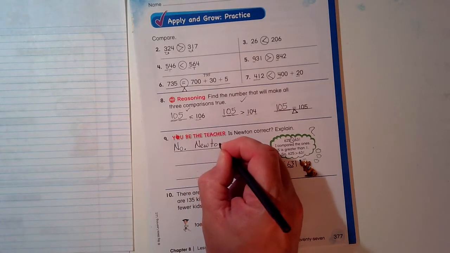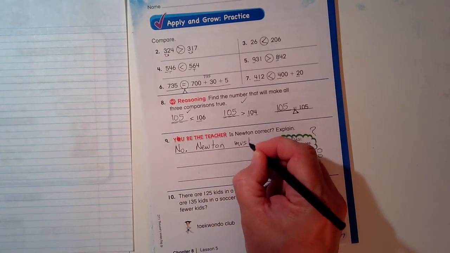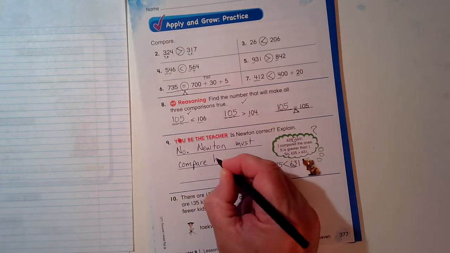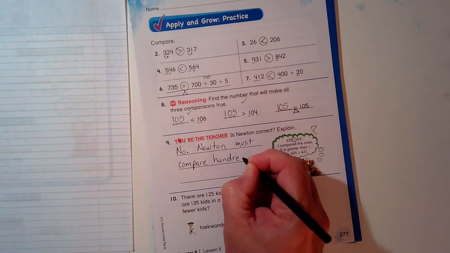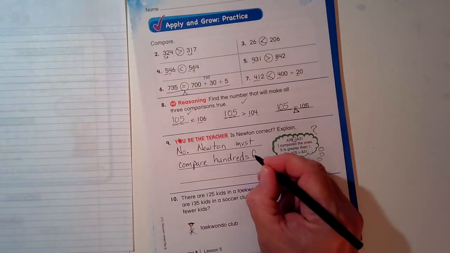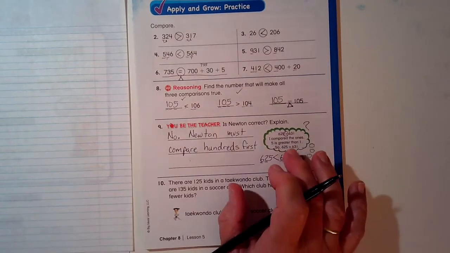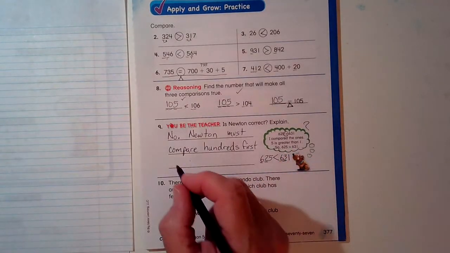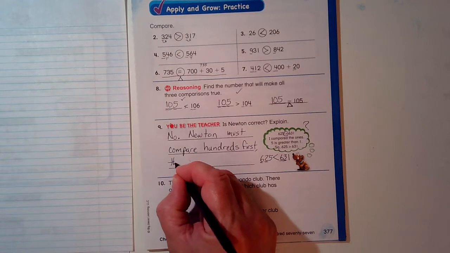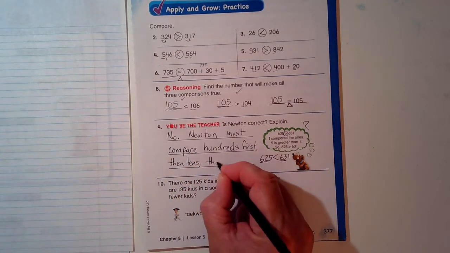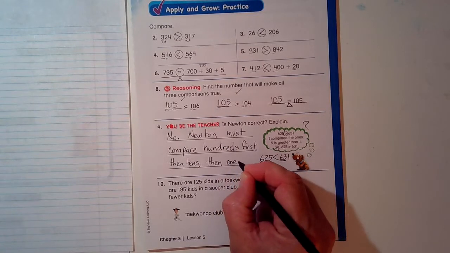Newton must compare hundreds first. Okay? When you compare the hundreds first, then the tens, and then the ones.